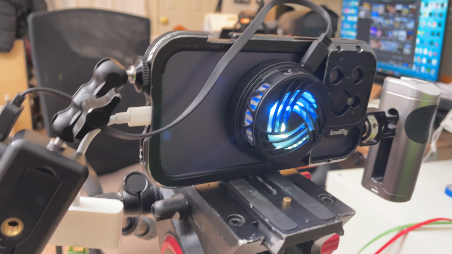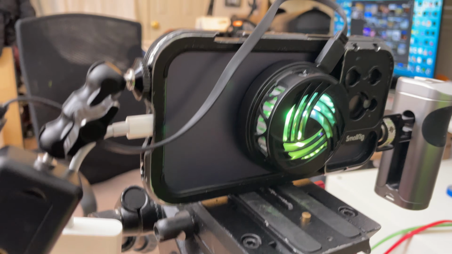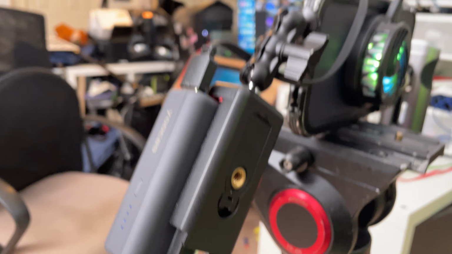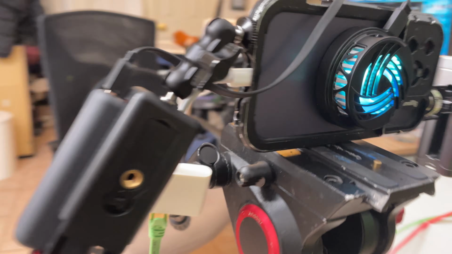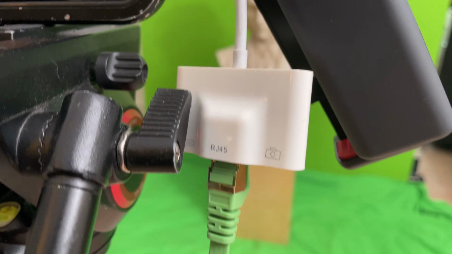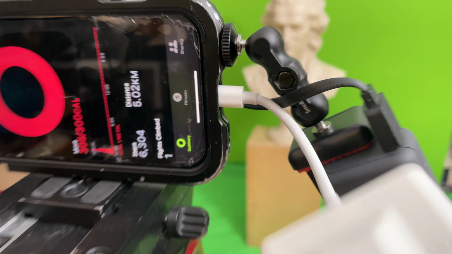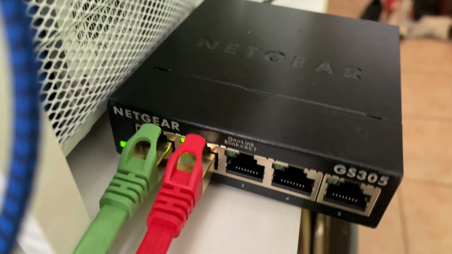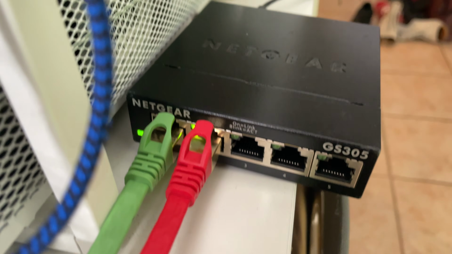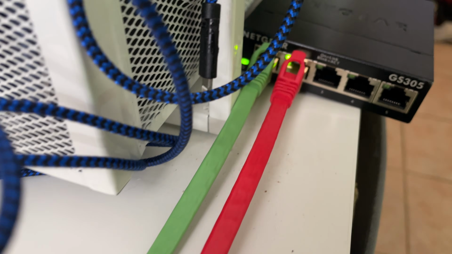Over here is our iPhone, and you can see the cooler running here. I've got the battery attached to it, and just a handle over here. And come over on this side, we've got this RJ45 going into the iPhone 14, and that goes out to an Ethernet. We're going to follow that where it's going into this Netgear router. And the red cable here is going to my computer.